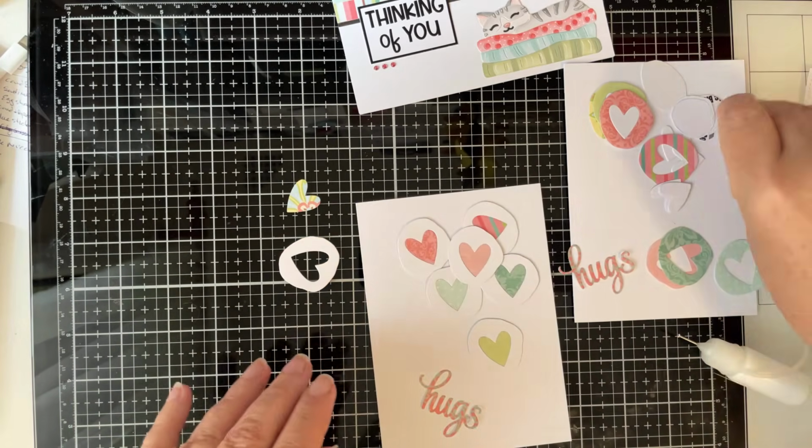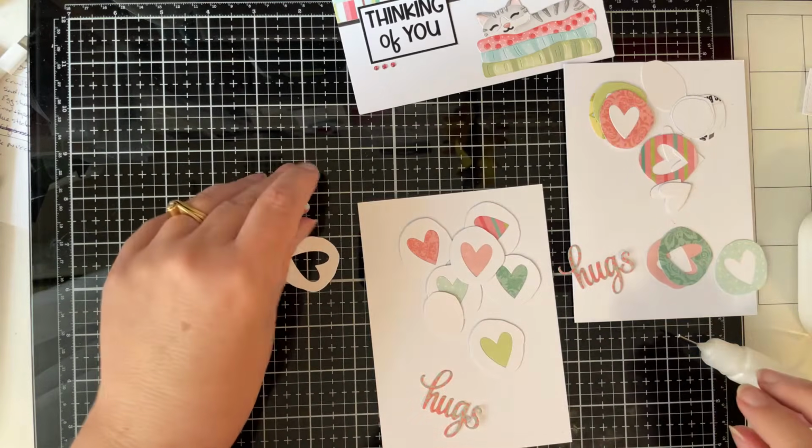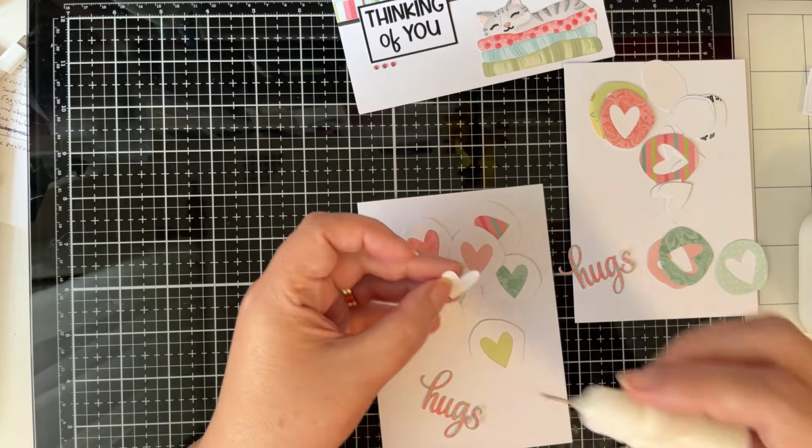I've lost a circle. Well, I'll borrow a circle from here. We've nearly put them all together. Yay!